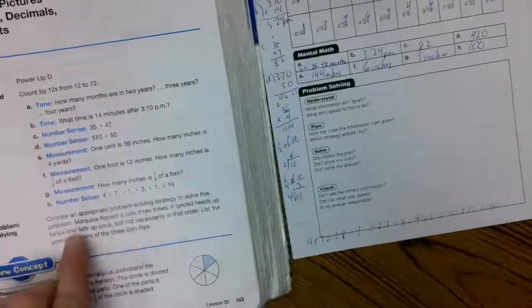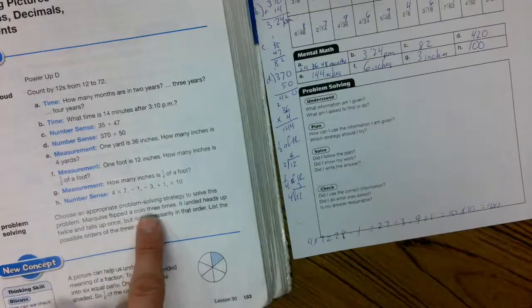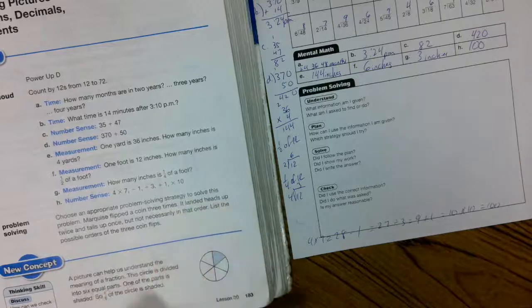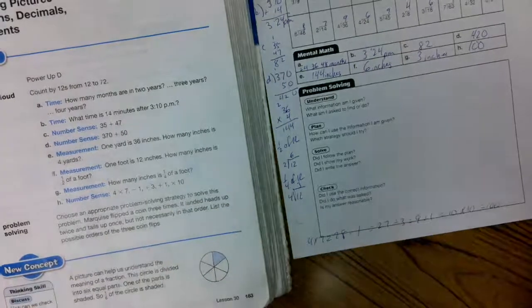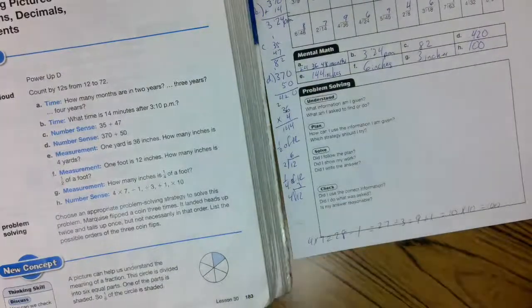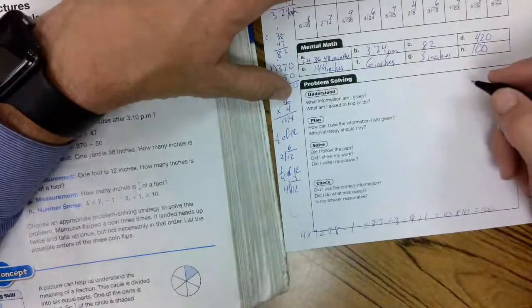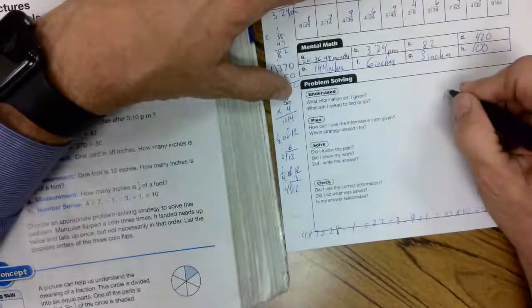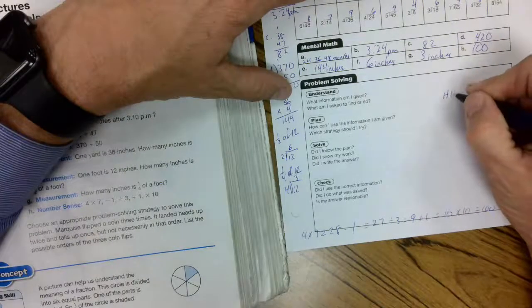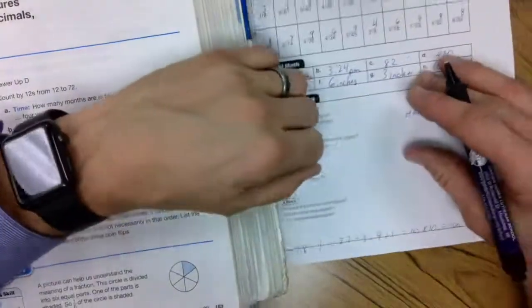Okay, choose an appropriate problem-solving strategy to solve this problem. Marquise flipped a coin 3 times. It landed heads up twice and tails once, but not necessarily in that order. List the possible orders of the 3 coin flips. Okay, so we got 3 coins, and you only have 2 choices for each of them. And so the first one could be heads, and the second one could be heads, and the third one could be tails. But we got a special way of doing this. It's called a tree. And so we're going to do it this way.